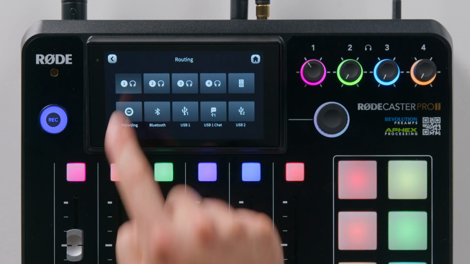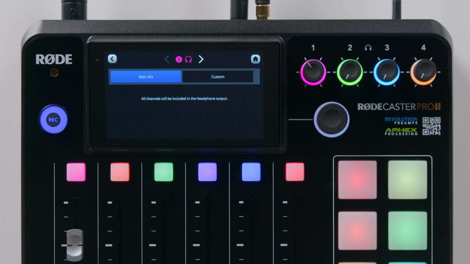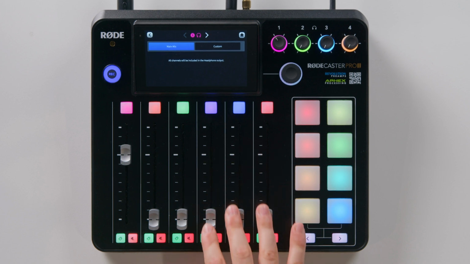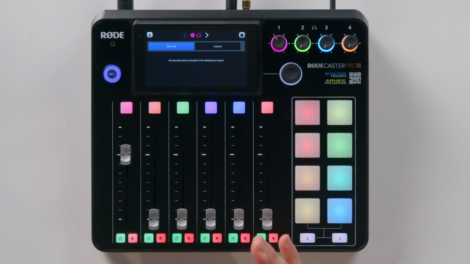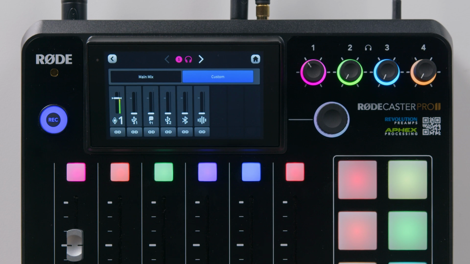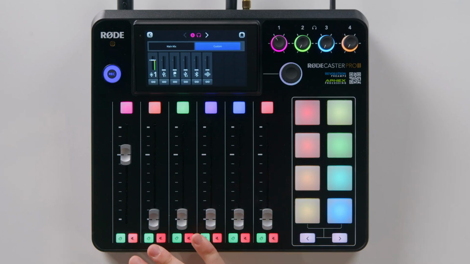press Headphones 1. By default, our headphones will be fed the main mix, which just means that we will hear exactly what we have set on our faders here. But we have decided, of course, that we want to send a slightly different mix to our headphones, so we are going to press the Custom button at the top here. Now, in this custom mix, nothing actually deviates from the main mix until we make adjustments. So we have decided that we want to turn down our own mic in our headphones.